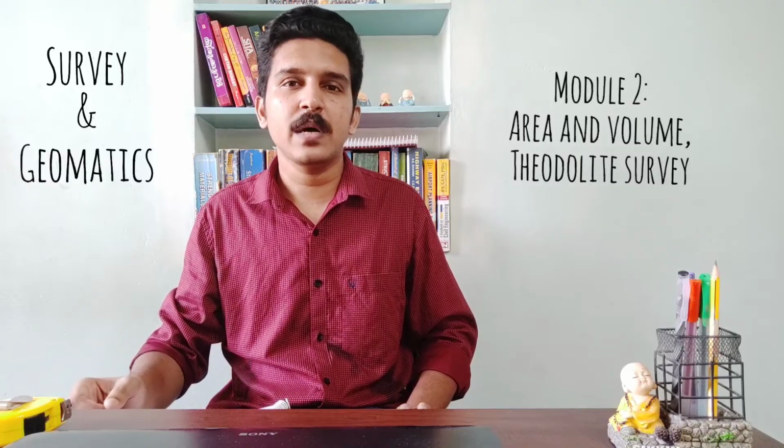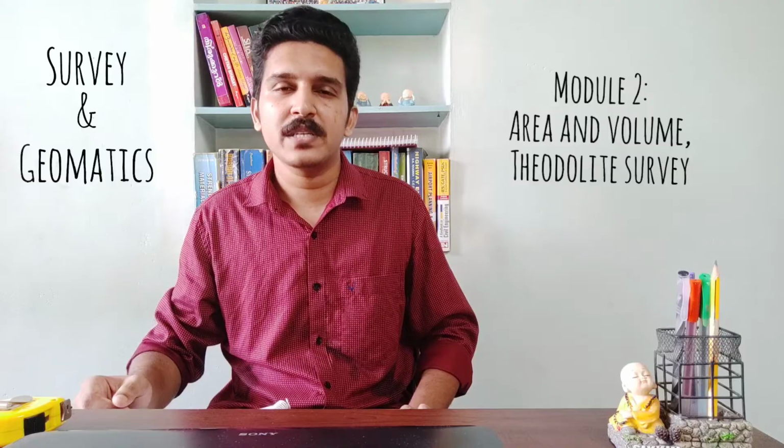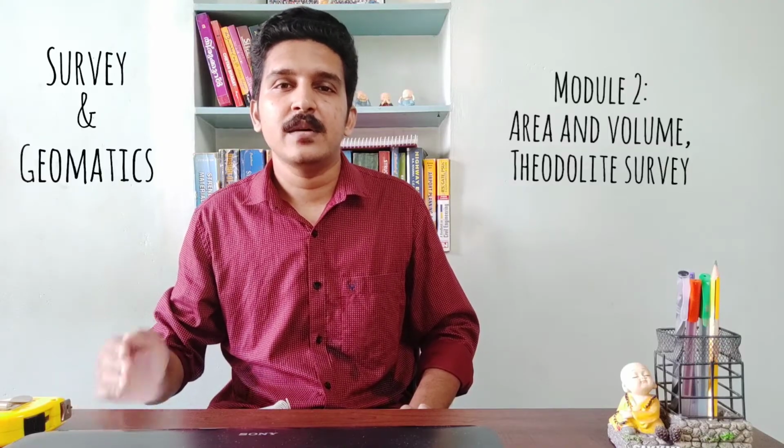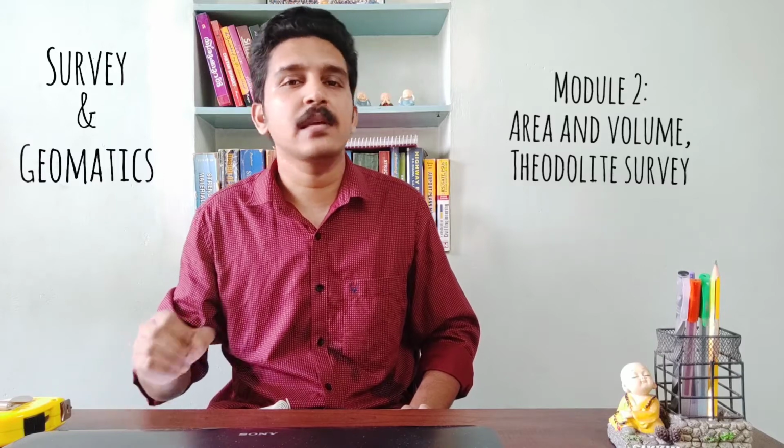Also, we will be taking up an optical instrument that is known as a theodolite. Using this instrument, we measure the angles and give the direction of a particular line or a point from any reference point. So, we will get into the details later. This takes us to module 3.